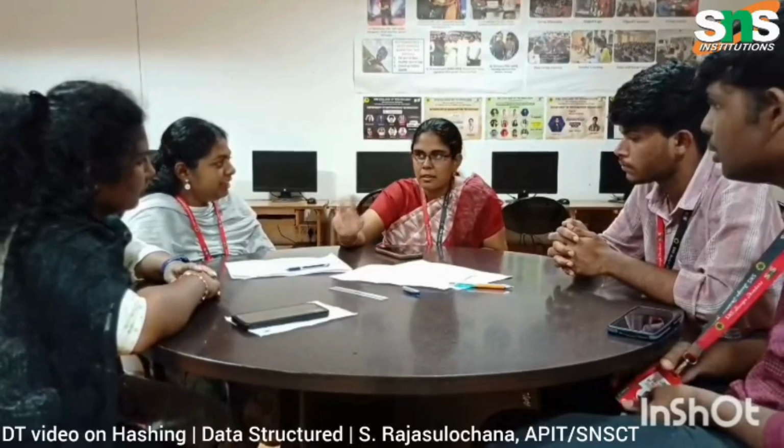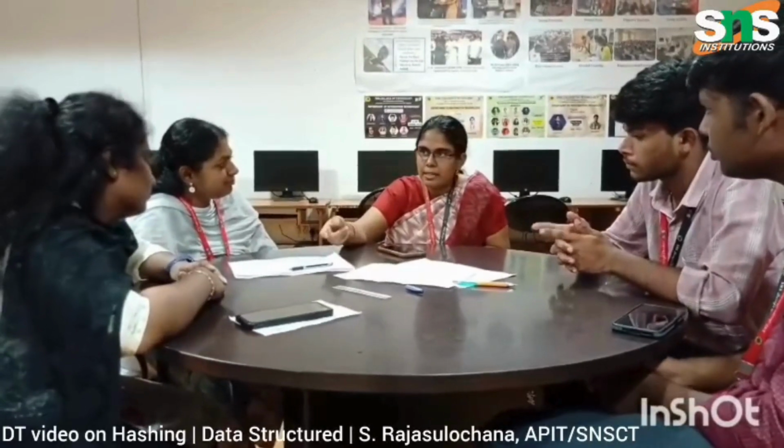As the name indicates, what is meant by rehashing? You are doing hashing again, so it is rehashing. When you want to do rehashing, you will change the table size. You will change the table size by doubling the given table size. The initial table size given is 10. So when you double it, the value will be 20.